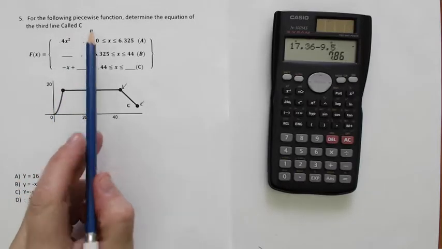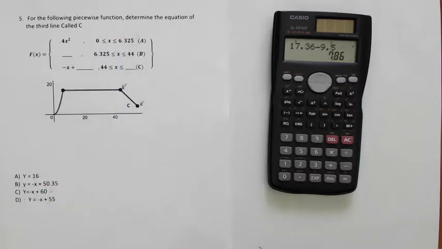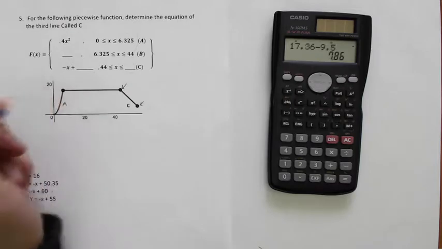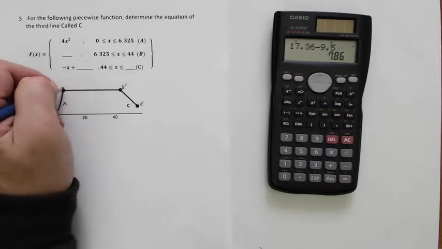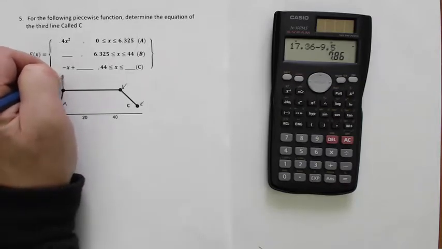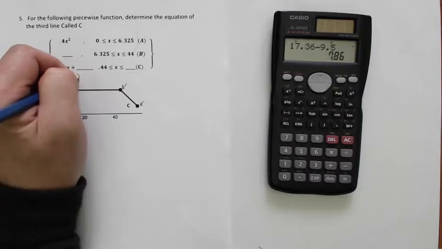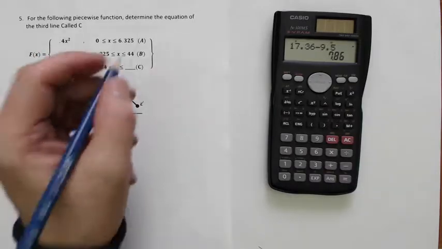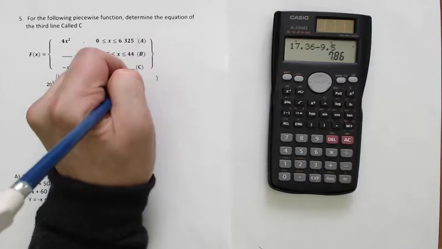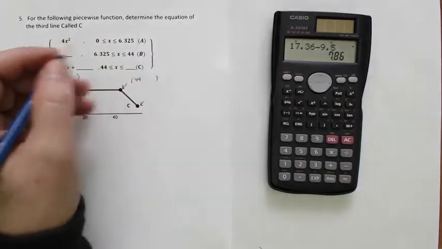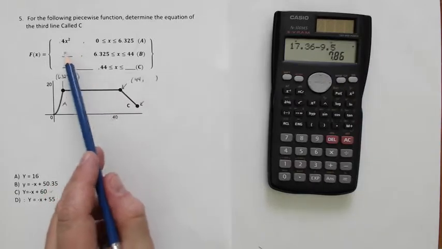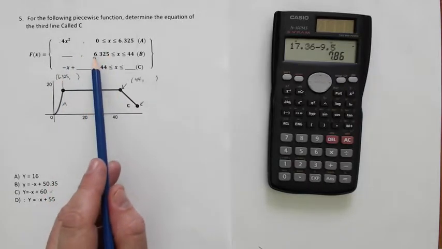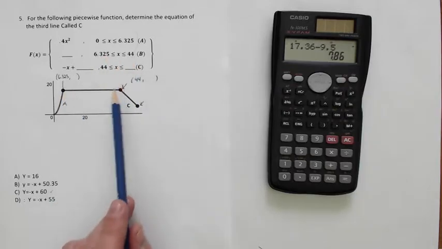And these domain restrictions start to give me some information. So function A, the first function over here, that one has a domain restriction from 0 to 6.325. What that means is that the x here is 6.325. I don't know the y. And I know the second function has an x of 44 at its termination point, or at the beginning of the third function. I know the x there is a 44 because the second function, whose formula I don't have, runs from 6.35 up to 44 for the x.